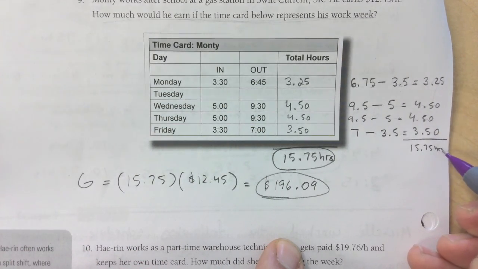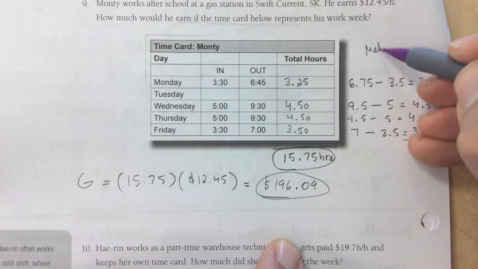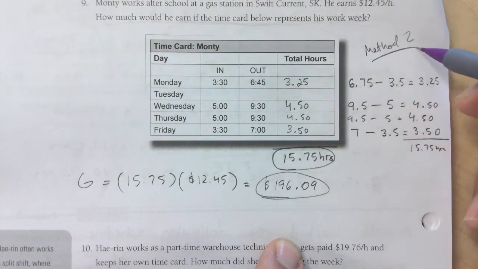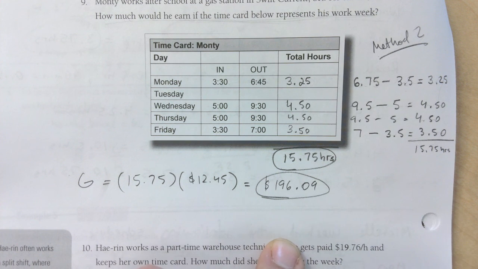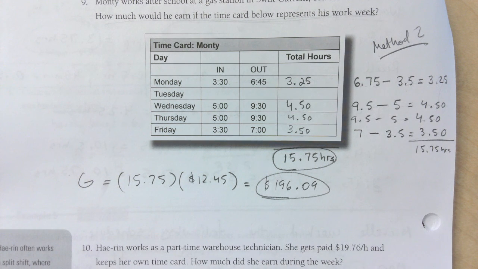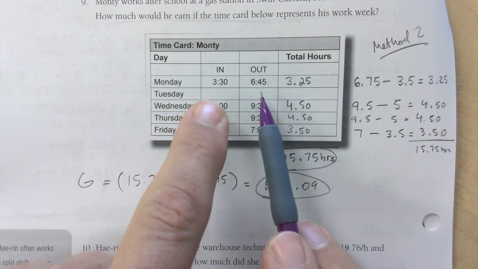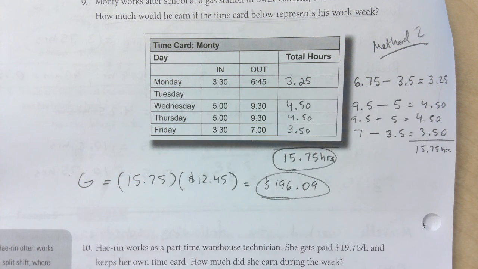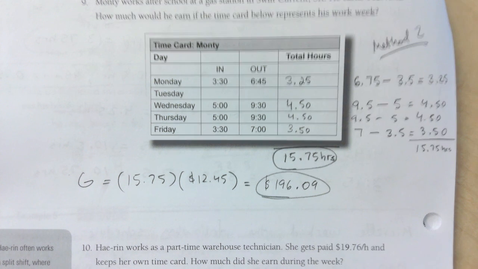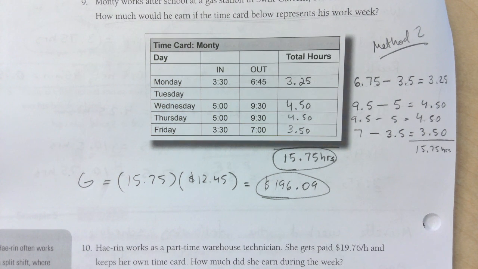So this one is another method. This is method 2, which I would suggest if you're struggling with the number line. So then you do it this way, but you have to be very careful to transfer it over correctly, right? Or else you will make mistakes. Okay.